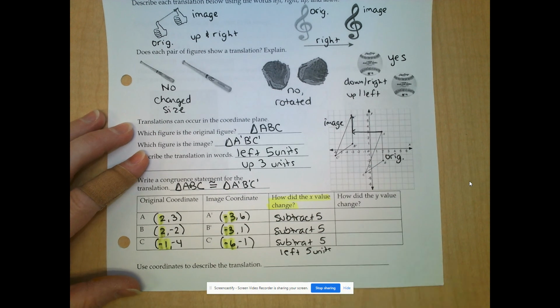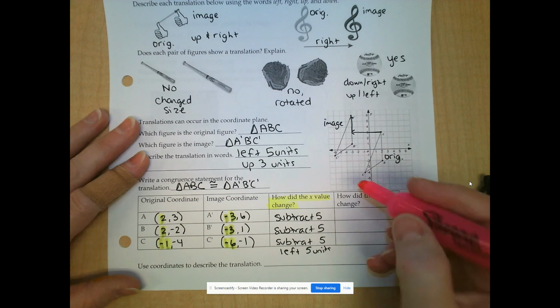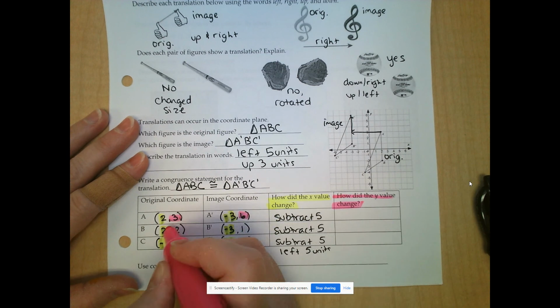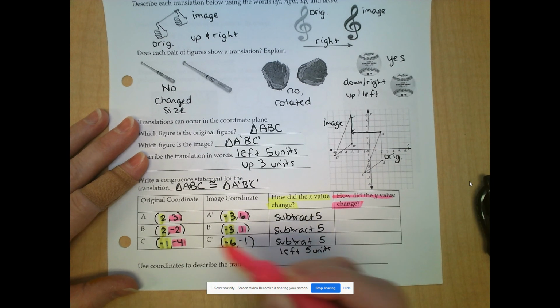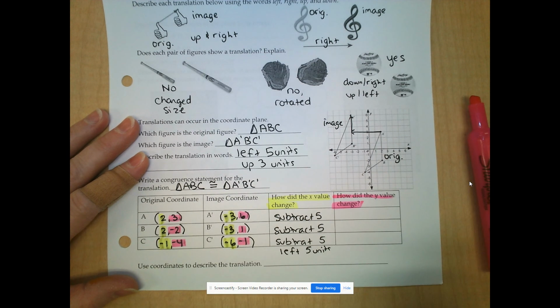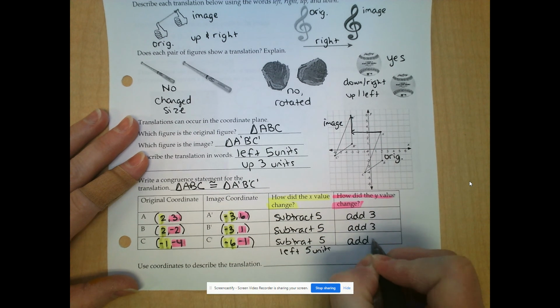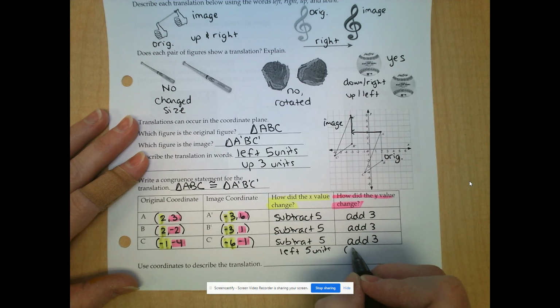The y coordinate, or the y value, how did the y value change? I went from 3 up to 6. I went from -2 up to 1. I went from -4 up to -1. So for each of those, I had to add 3, add 3, add 3. That's what caused it to shift up 3 units. I don't know why I put parentheses around that one.